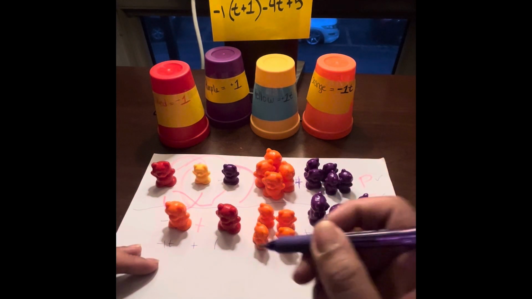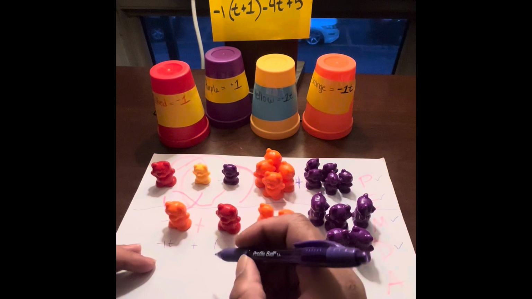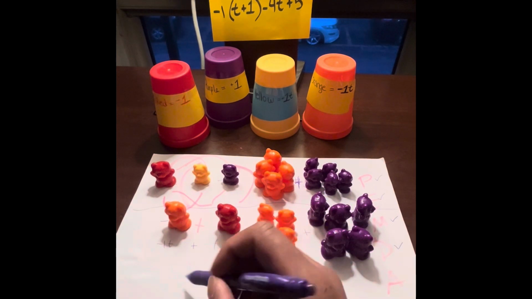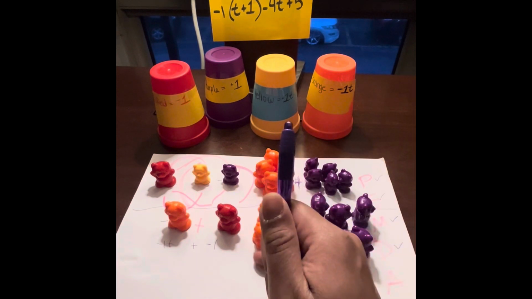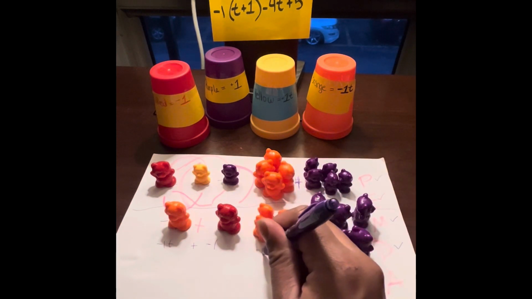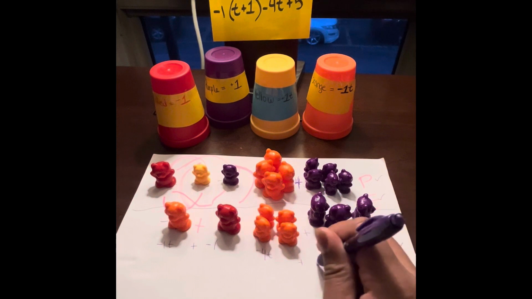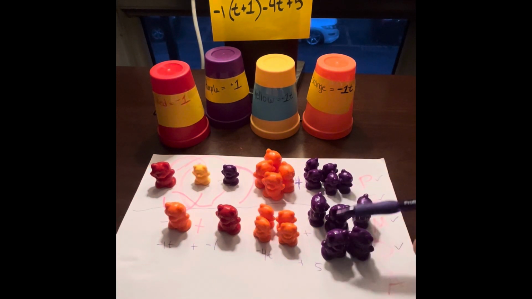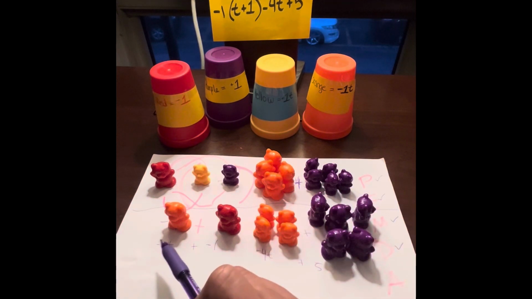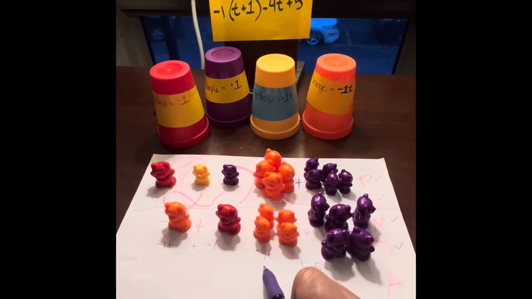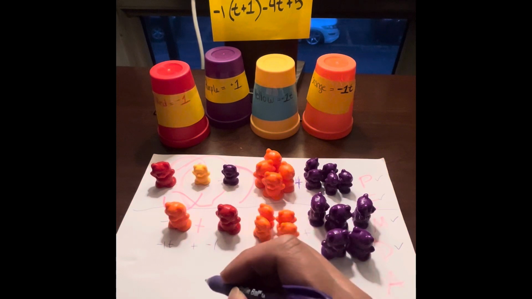Now, there's still simplification to be done here, because we have negative 1t plus negative 1. Then here we still have negative 4t plus 5. Because 5 and the negative 1 are like terms, as well as negative 1t and negative 4t, we're going to simplify from there.